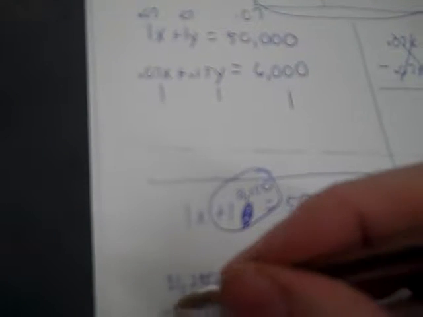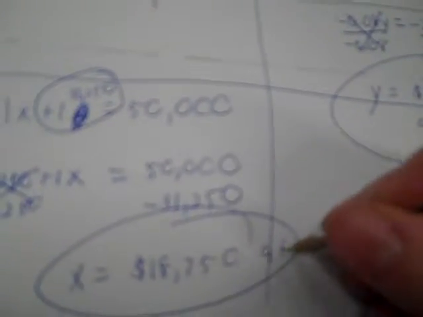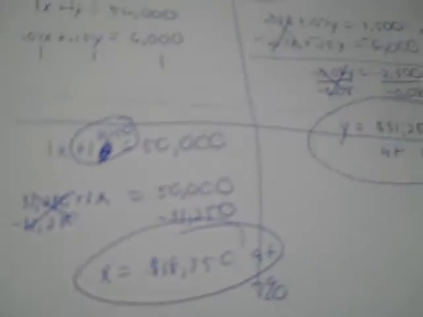So it's 31,250 plus 1x, and then minus, and that is going to be 18,750. So x equals $18,750, and that's money at 7%.